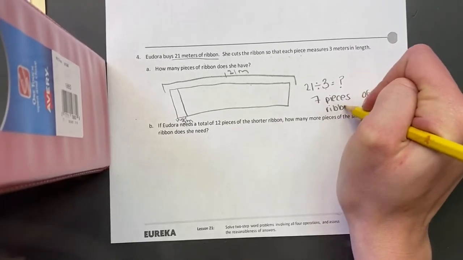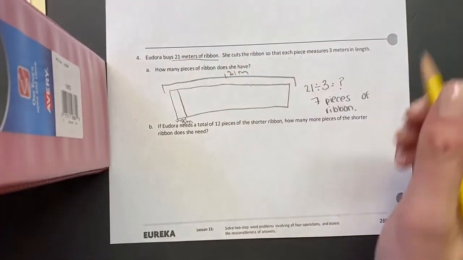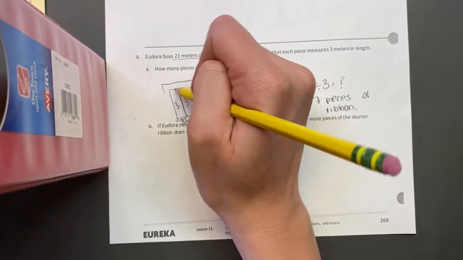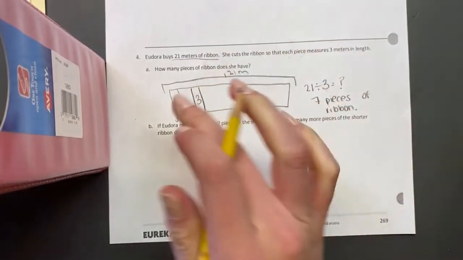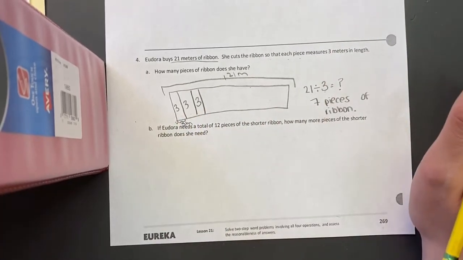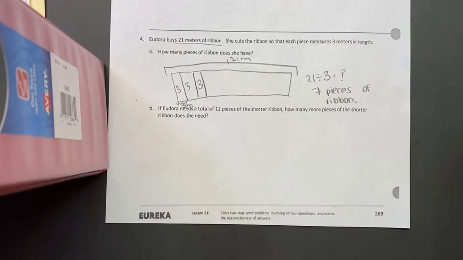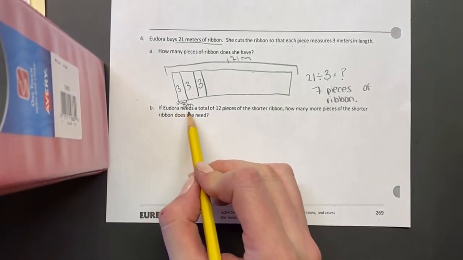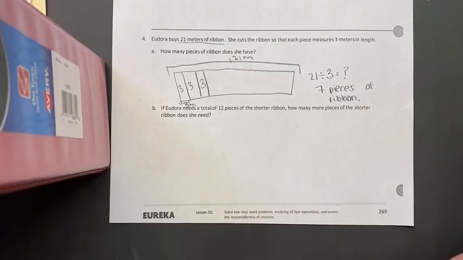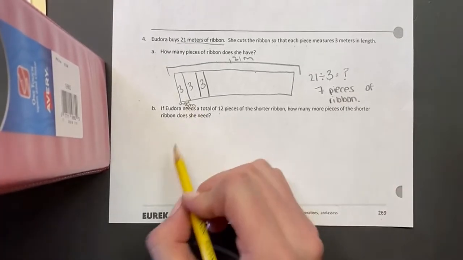If you're not comfortable yet with counting out using your hands for your division, we can always go like this. We can say 3, that gives me 6, that gives me 9. You can always write it out on your tape diagram and see how many boxes you have left. So now we're going to go to letter B. If Eudora needs a total of 12 pieces of the shorter ribbon, how many more pieces of the shorter ribbon does she need?